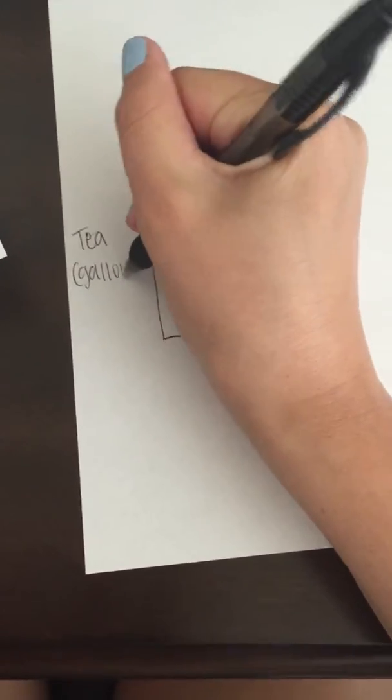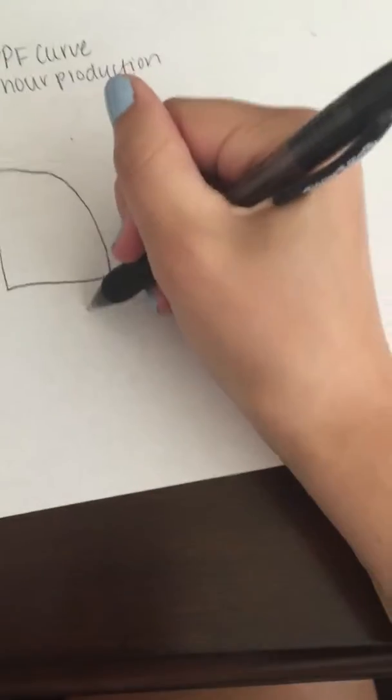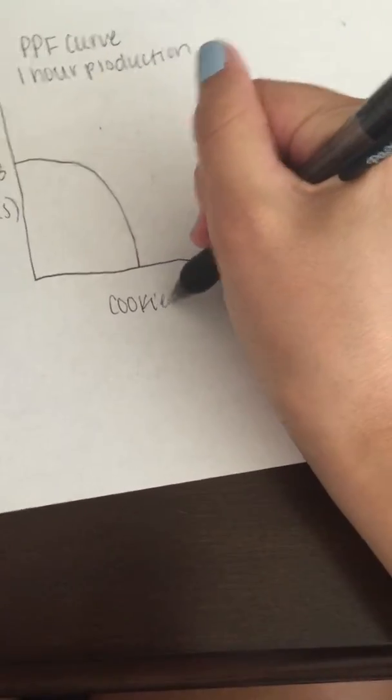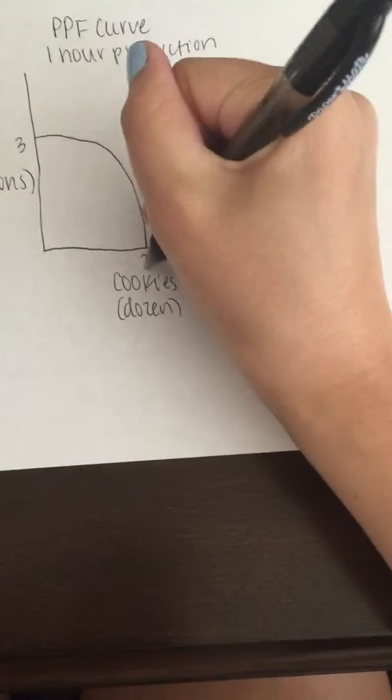My tea is going to be in gallons, and I'm going to say that I can produce 3 gallons in 1 hour. And then my cookies are going to be by the dozen, and I'm going to produce 2 dozen per hour. So now I'm going to draw the PPF curve for an 8-hour production.